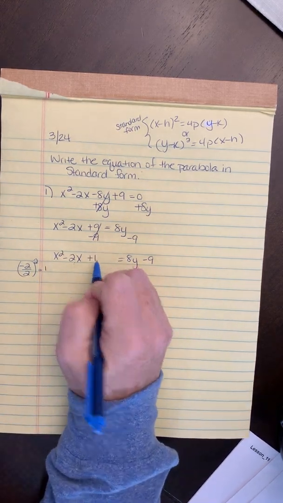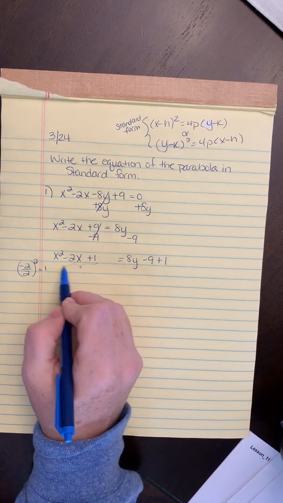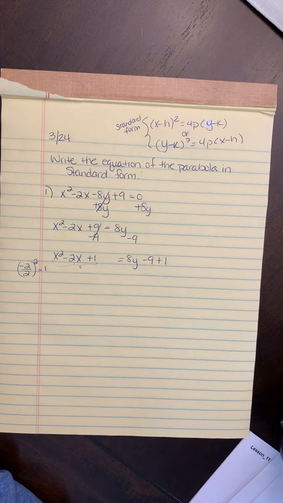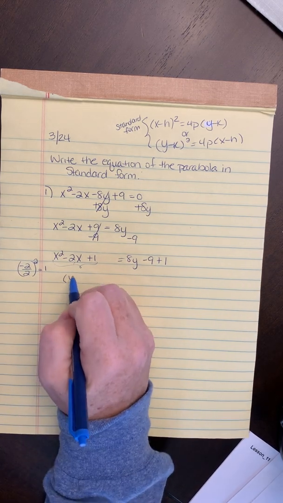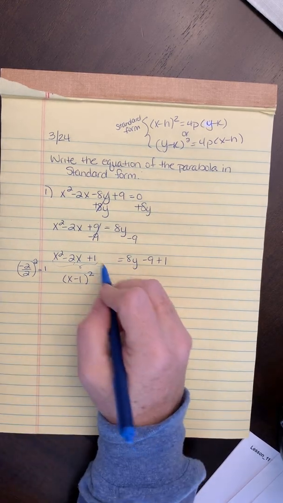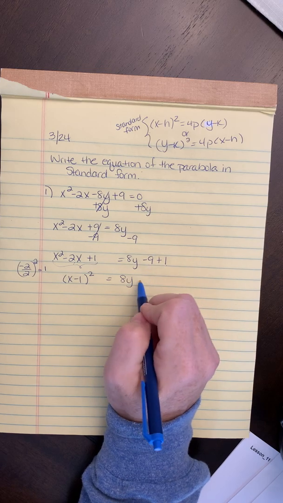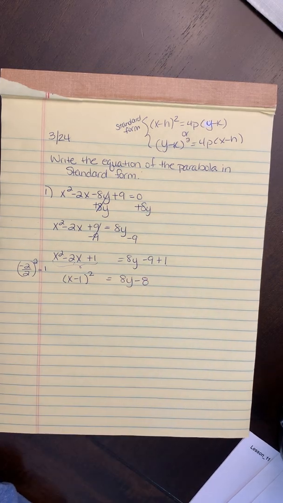What that does is create a perfect square trinomial. So x minus 1 squared equals 8y, and you combine your like terms over there and you get minus 8.